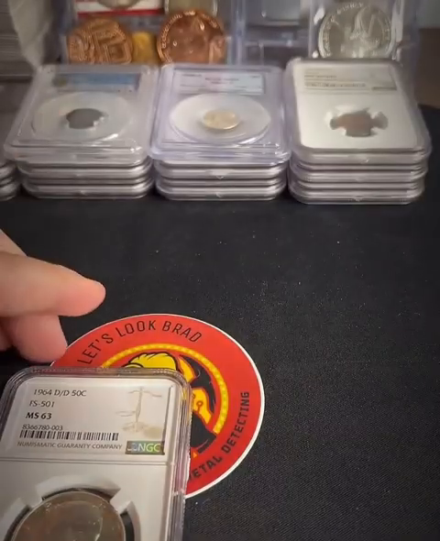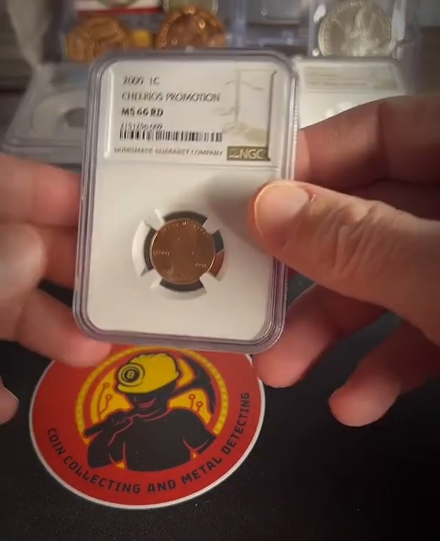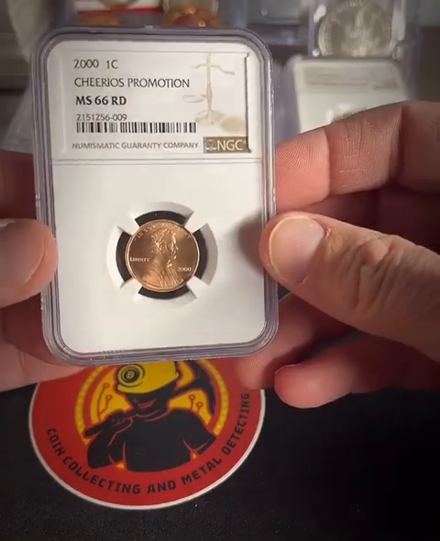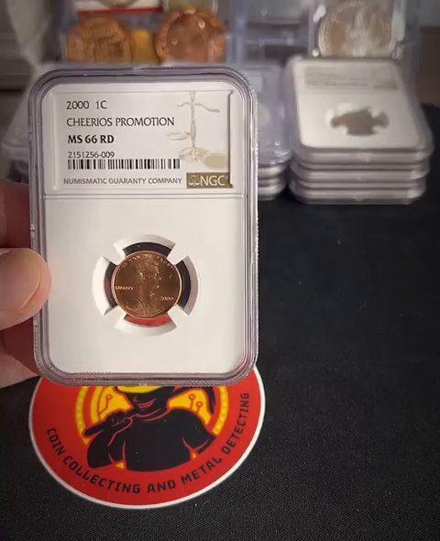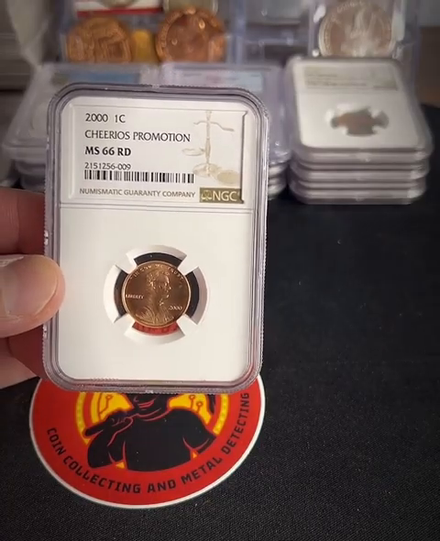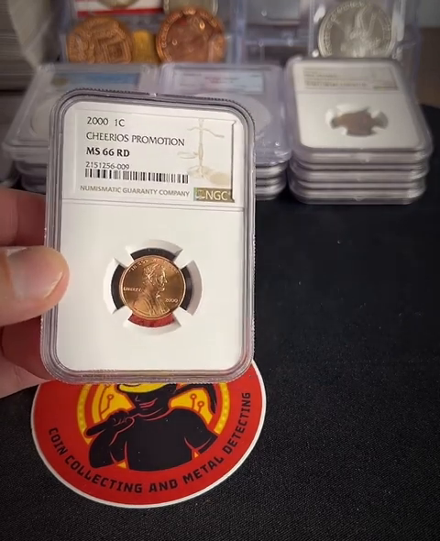Let's go ahead and move these out the way, move the 50-cent piece out the way. We'll jump on over here to another variety, which is a Cheerios promotion. Now, give me 1 second, and I'll get you something to look at for the Cheerios promotion. Now, these are going to be what they come in.